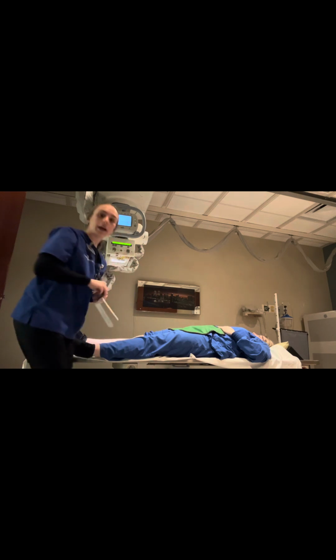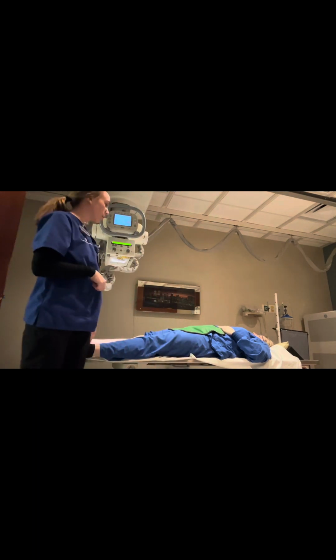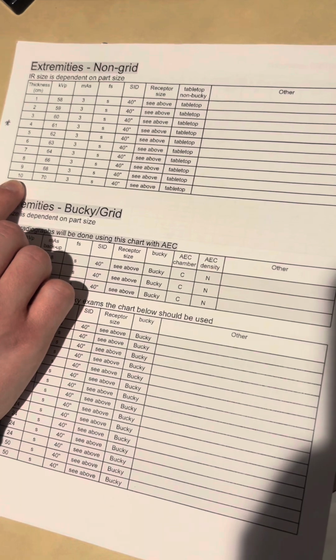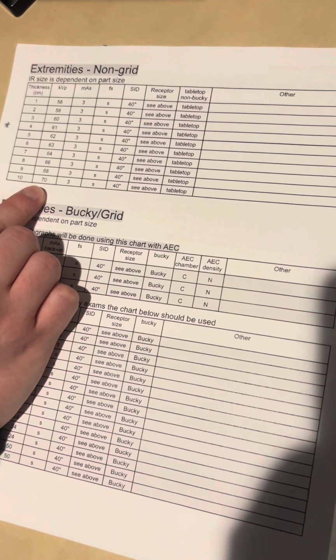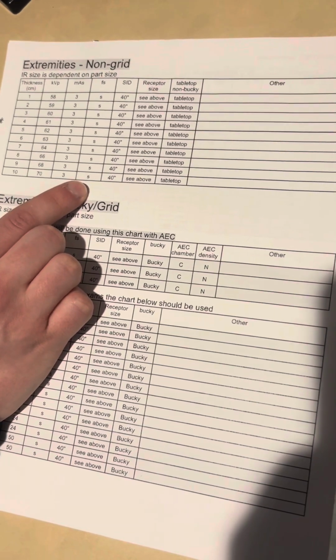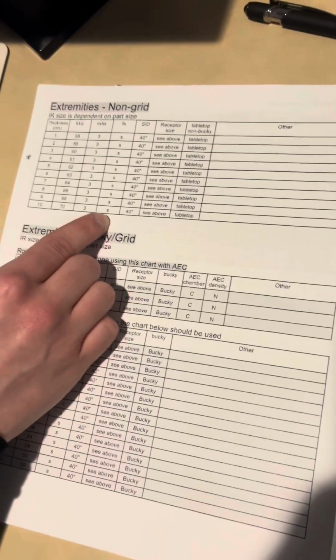So it looks like she's right at 10 centimeters. So Lexi, I'm going to have you hold still for me, okay? Okay, now that I'm behind this lead-lined wall here, I'm going to set the exposure factors. Since this is a tabletop exam, we're not using AEC. We're going to look at our chart here for extremities, and she was 10 centimeters in thickness. So our kVp is going to be 70, our mAs 3, and we are going to set a small focal spot because we are looking at bony detail.